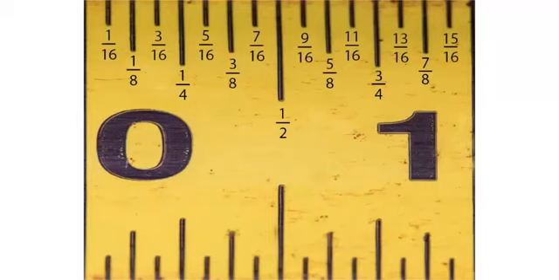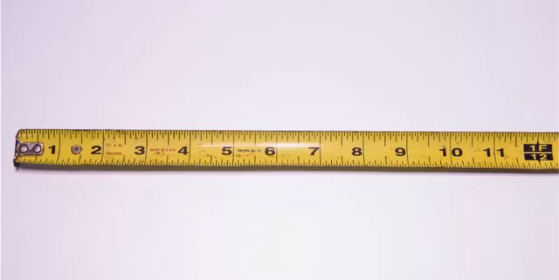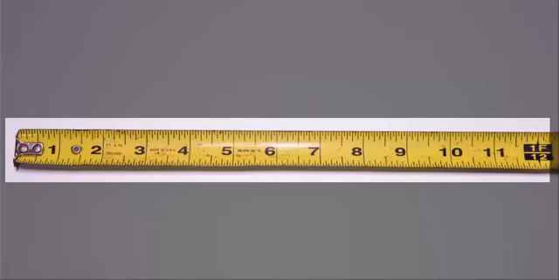If you can read this section, then you'll be able to read the entire ruler or tape measure, as there are only 12 1-inch sections for each 1 foot on an Imperial ruler, as you can see here on the expanded Imperial ruler.